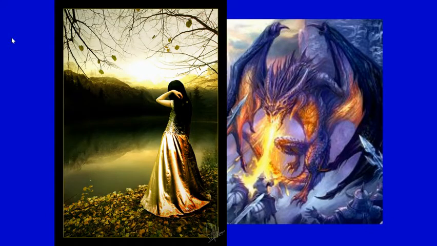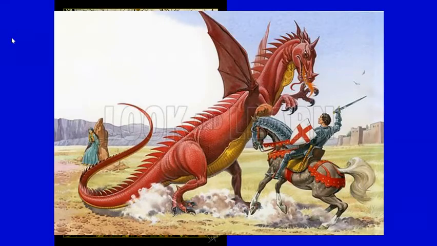So finally, the king of the town, the ruler of the town, sent out his daughter as a sacrifice to the dragon and sent her to the lake. And she was waiting there by the lake for the dragon. And when the knight, Saint George, heard this, he went to rescue the maiden who was by the lake, and he fought the dragon, and he slew the dragon.